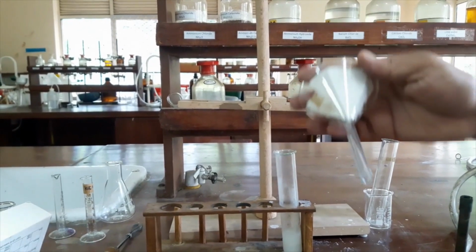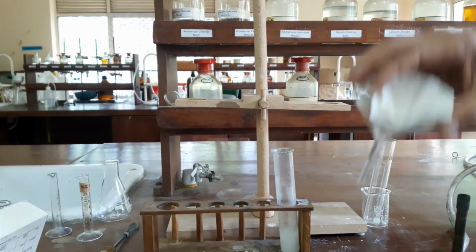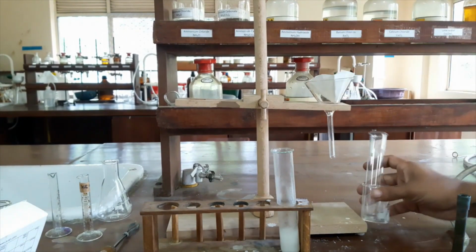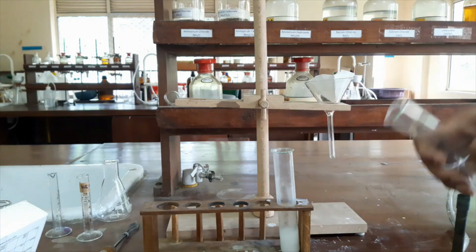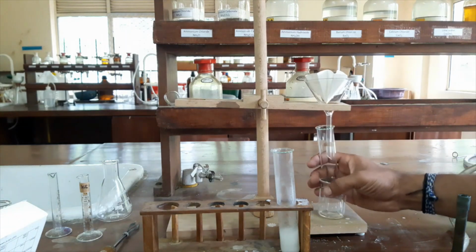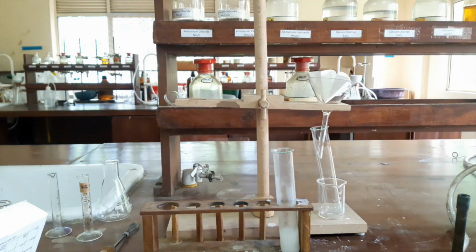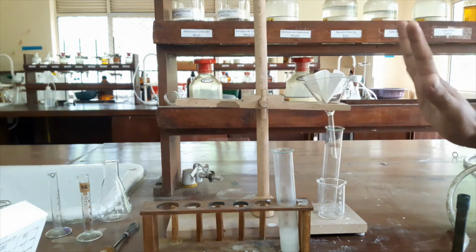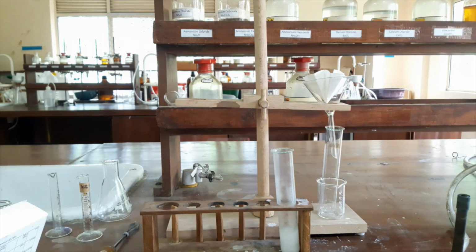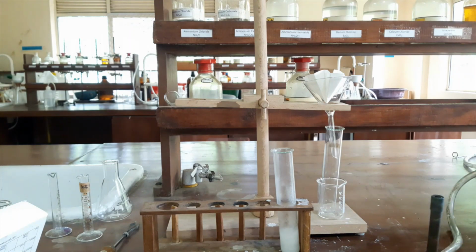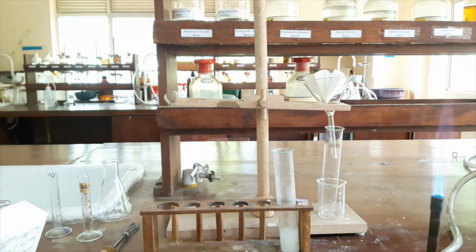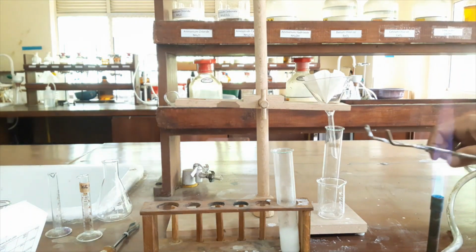We have a funnel with fluted filter paper, and we will collect our filtrate into this type of boiling tube, like this. However, all the apparatus should be very warm. First of all, I will heat my sample until it dissolves totally.